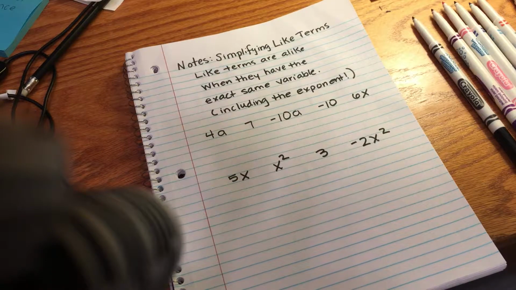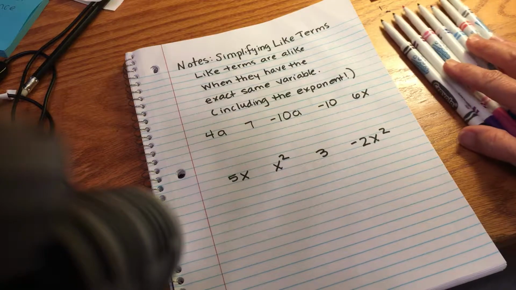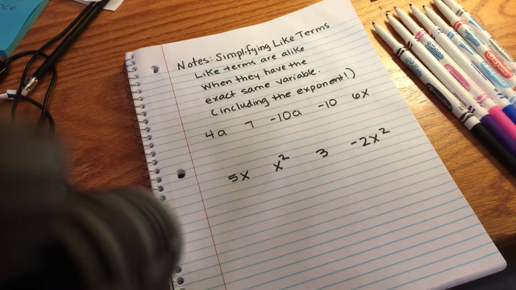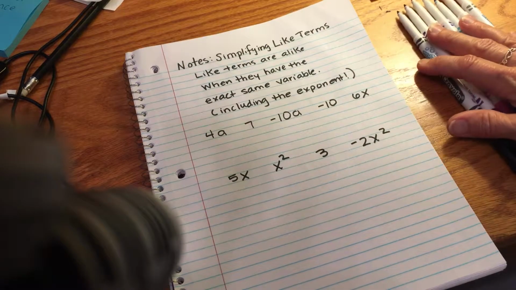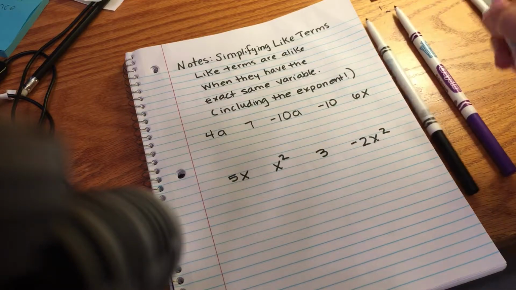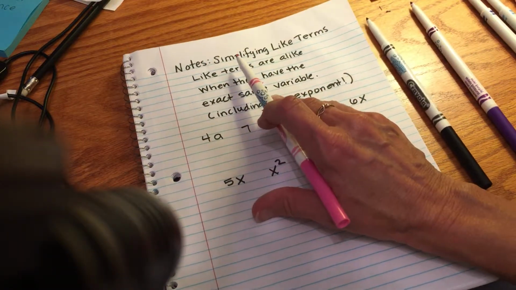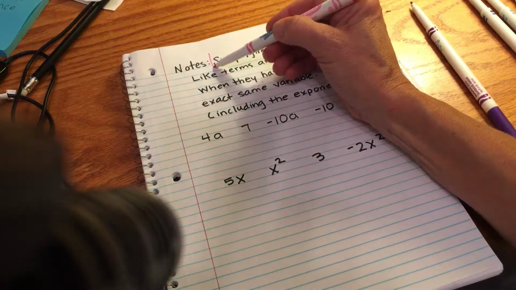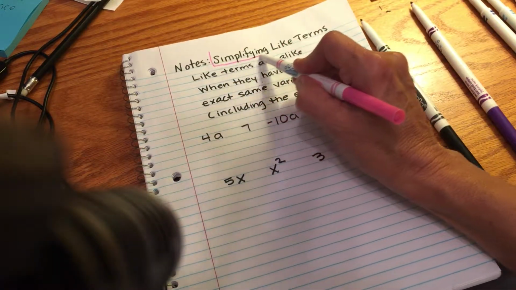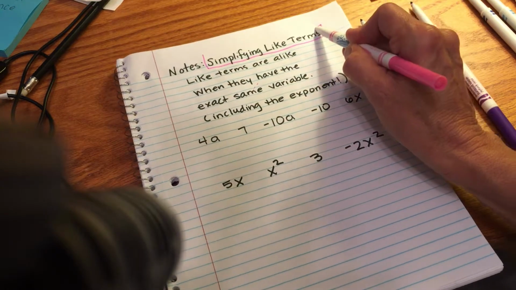So today we are going to go on a lesson that is something we have to do before we get to more complicated equations. We've been solving two-step equations, but we're going to step back from that right now. And we're going to do something that's called simplifying like terms. So in your notebooks, put a title that says simplifying like terms.